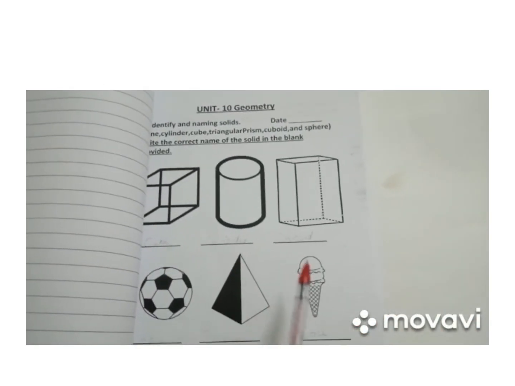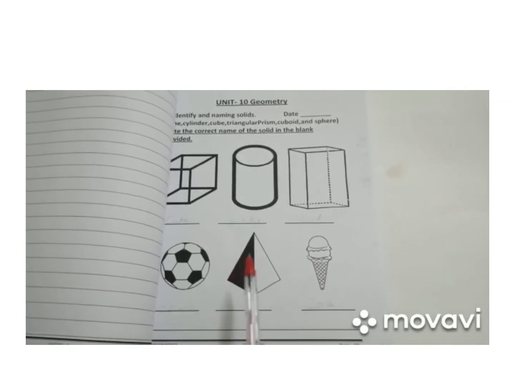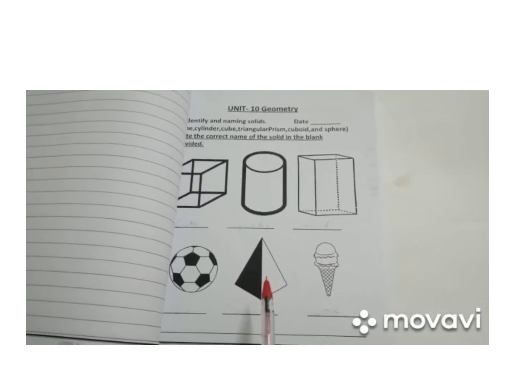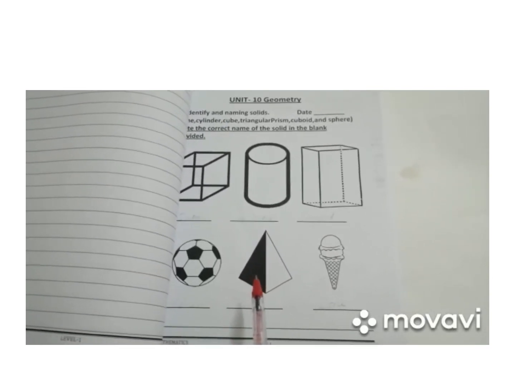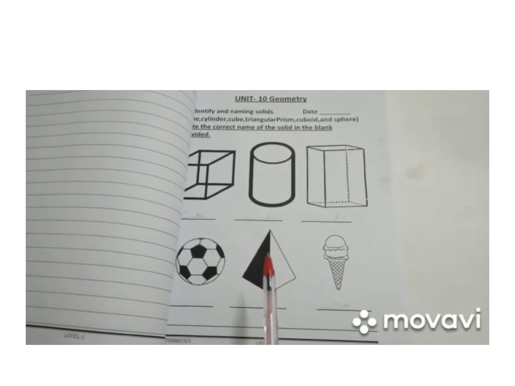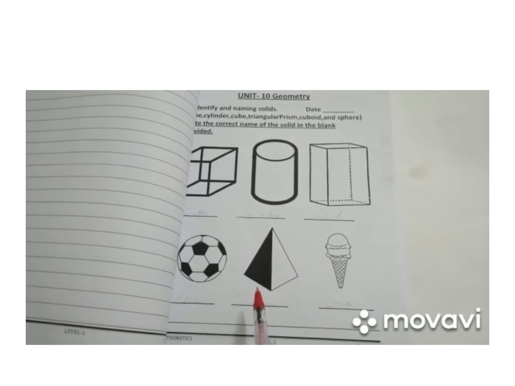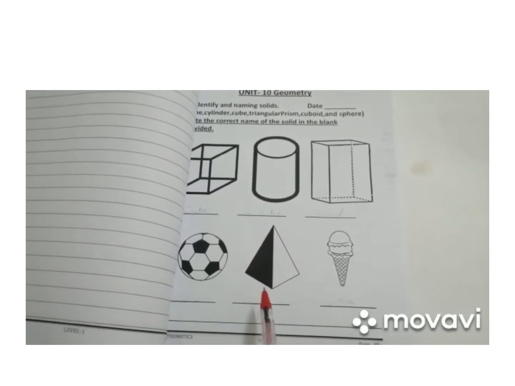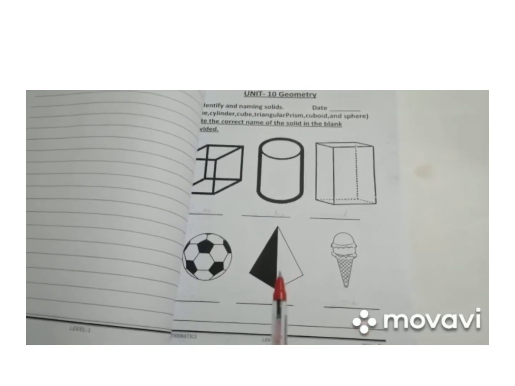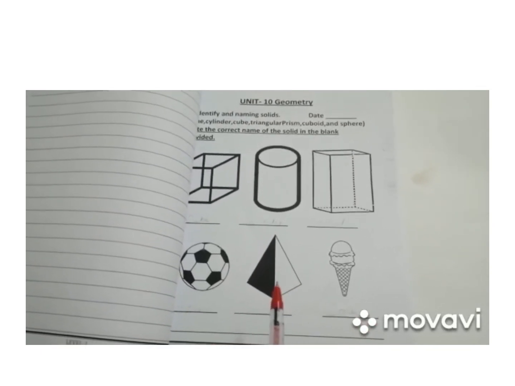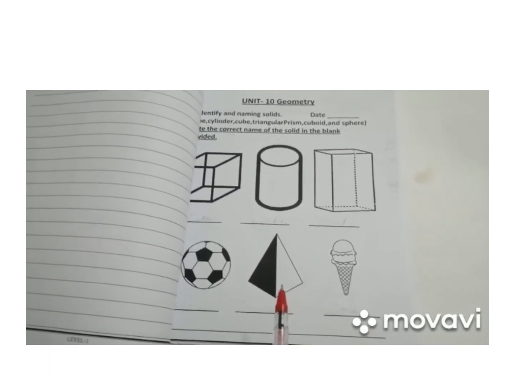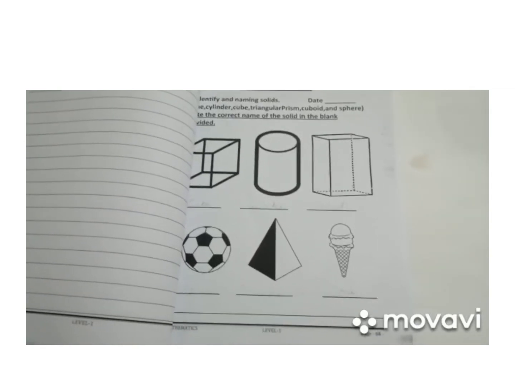But dear, we will not do this page because there is some mistake in it. Instead, we will do another page that you can download from our school website and stick here. So you will not do page 68, you will do another page which I will show you now.